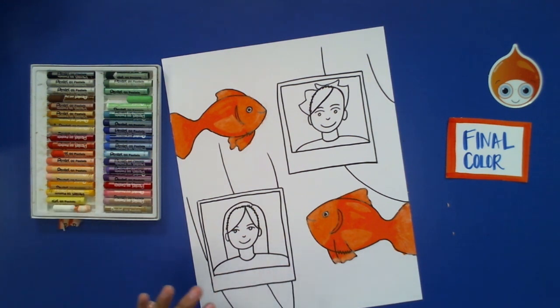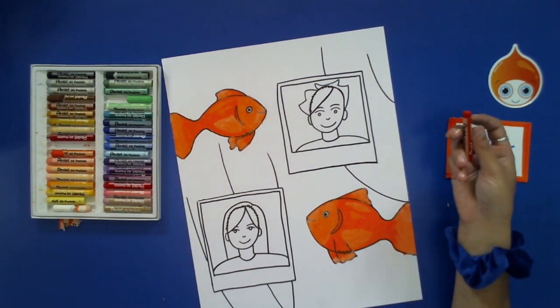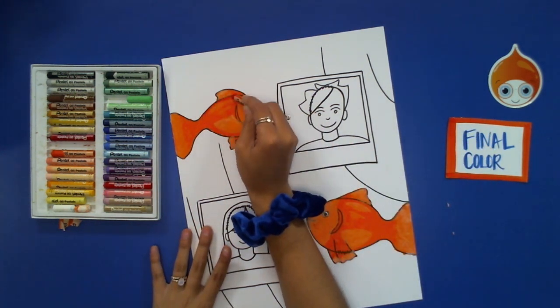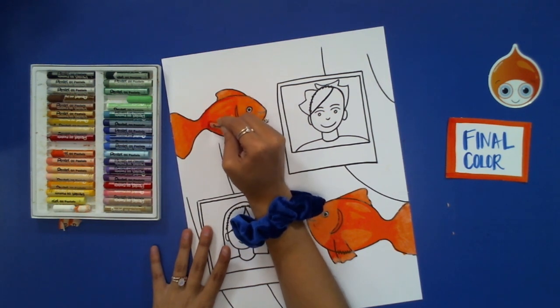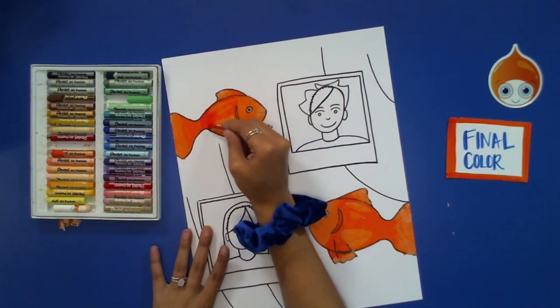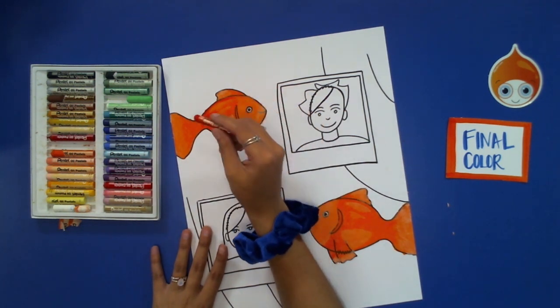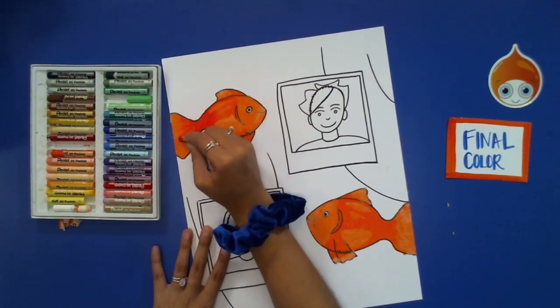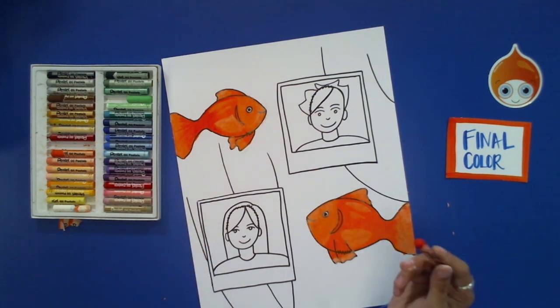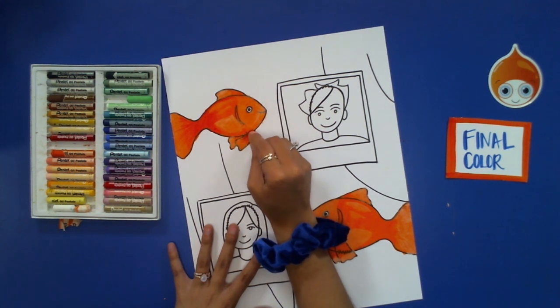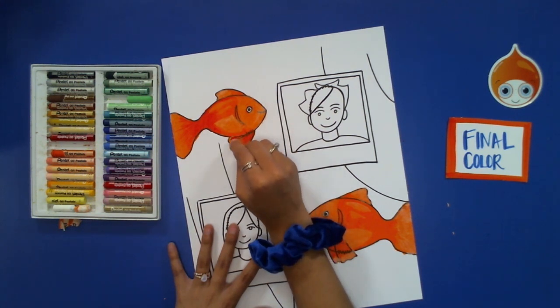Okay, now that I have those lighter areas, next I'm going to take a red orange and I'm going to add in some darker areas. So I'm going to kind of go right along top here. And along the back, I'm going to add some darker red orange. I'm going to add some lines across the back. Same thing for the fin, add some lines.